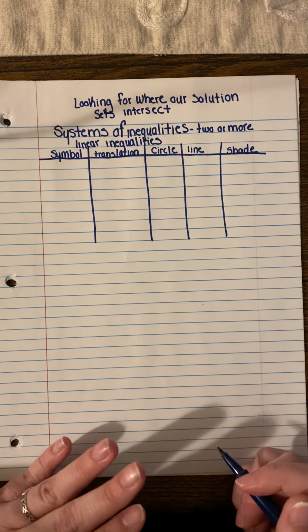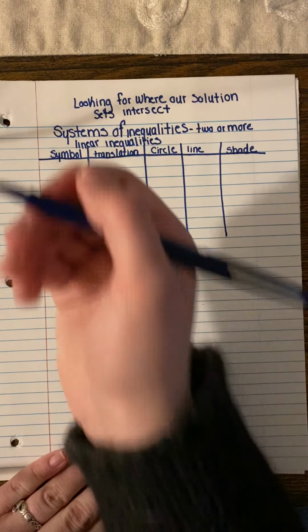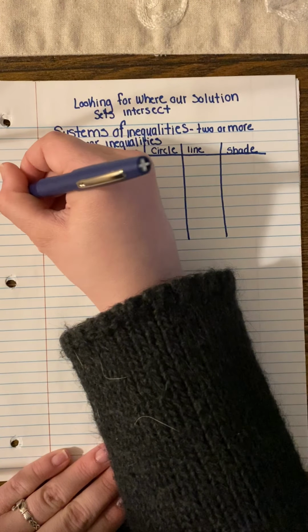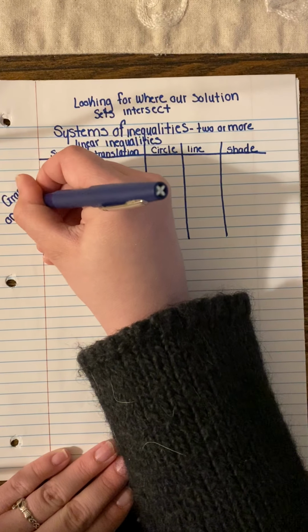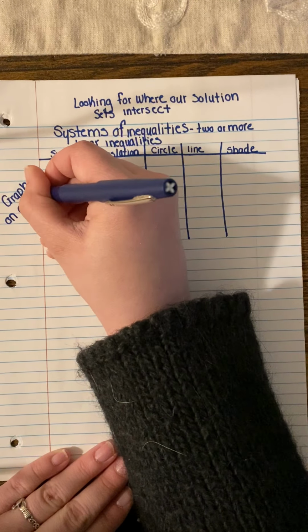So before we do that, we're going to go over how to graph on a coordinate grid. Okay, so our symbols: we have greater than, less than, greater than or equal to, and less than or equal to.